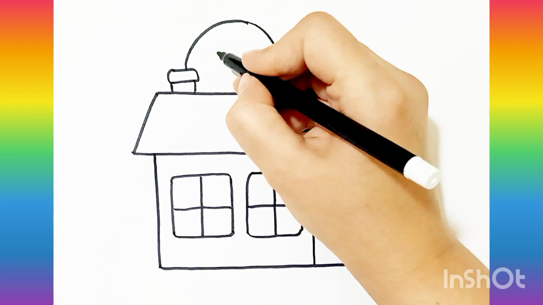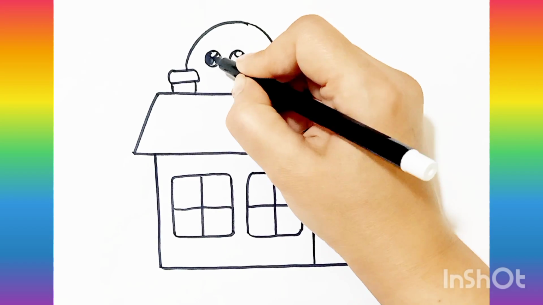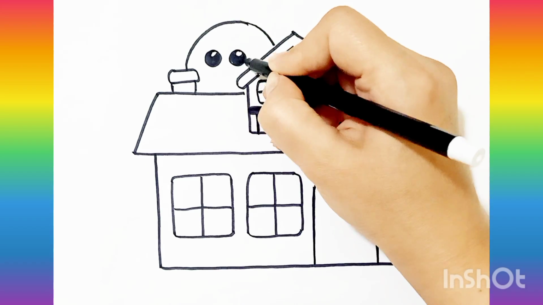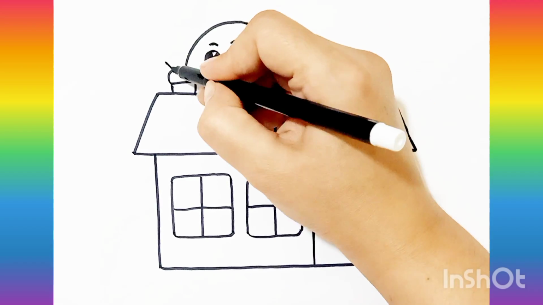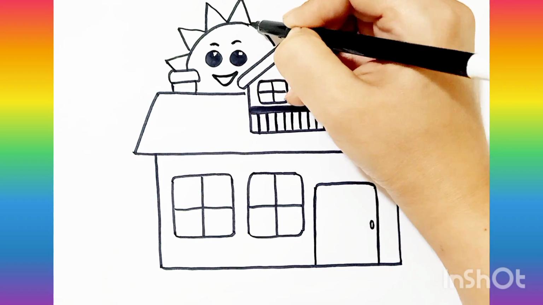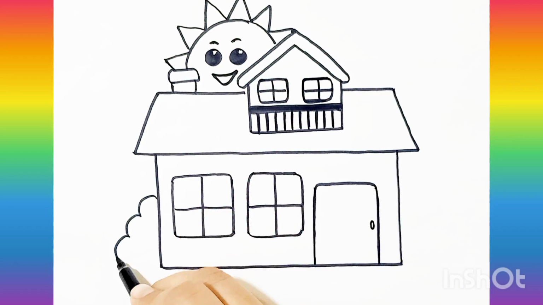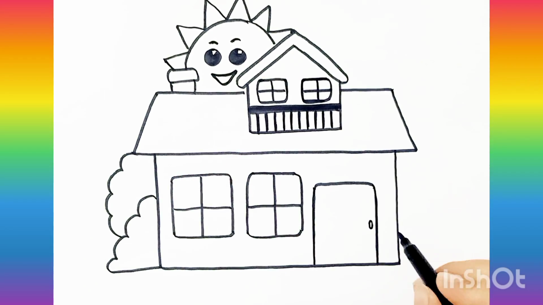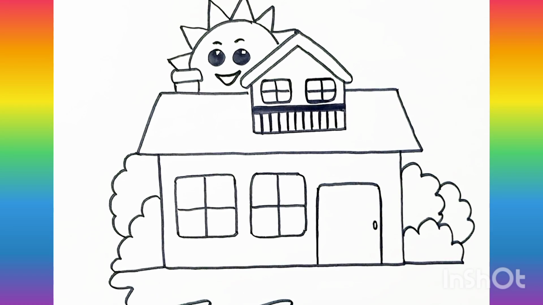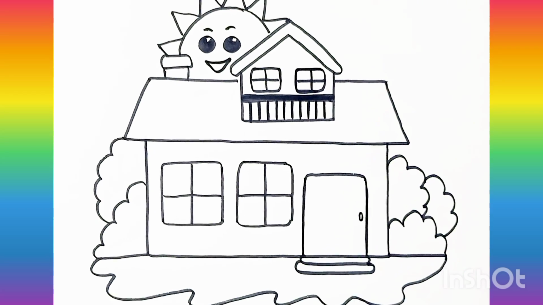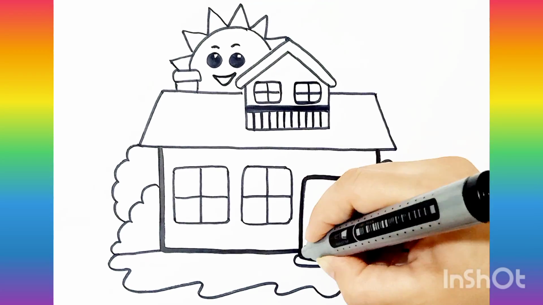Let's draw sun. It's a sunny day. Some bushes, trees, and some grass. Let's make it more prominent.